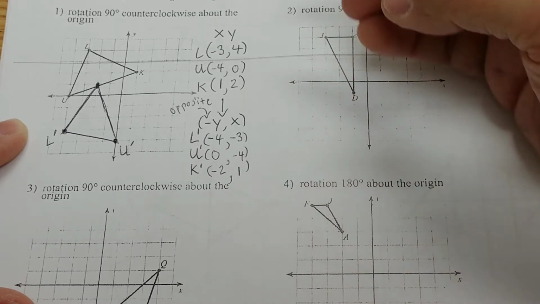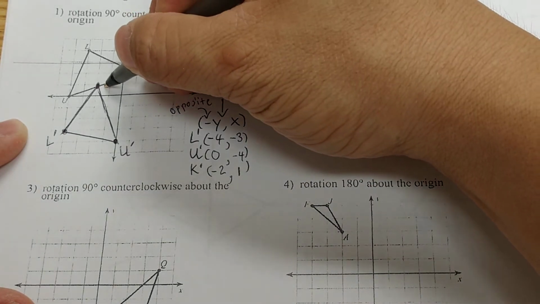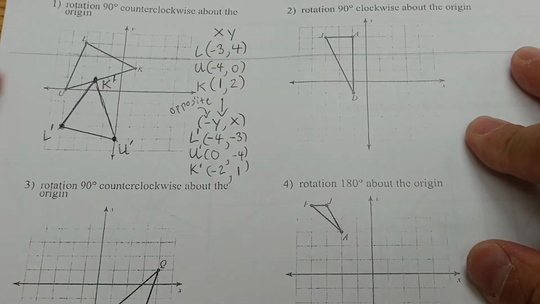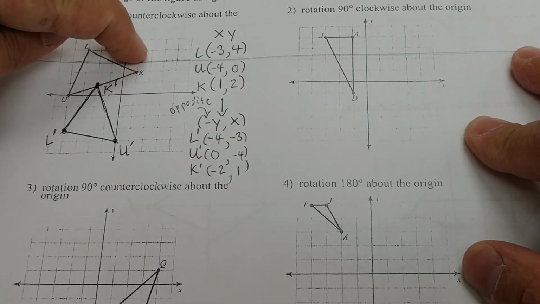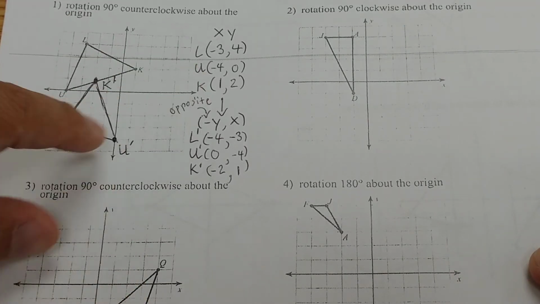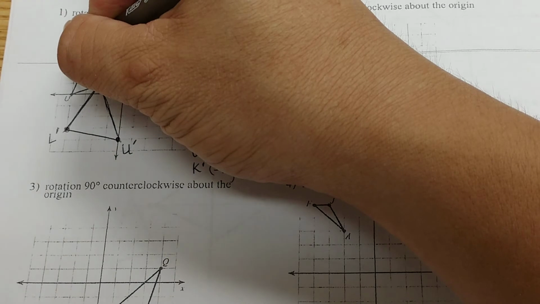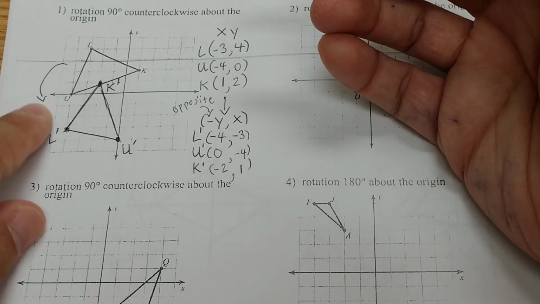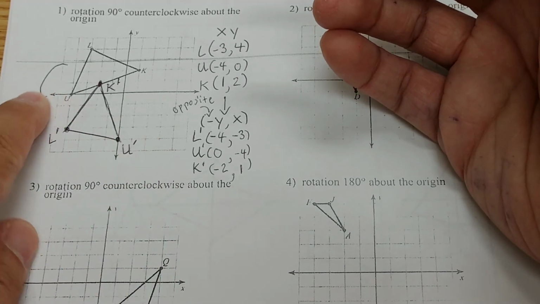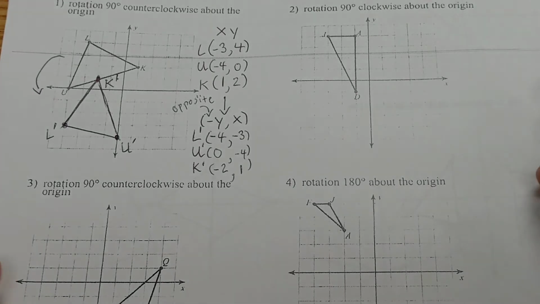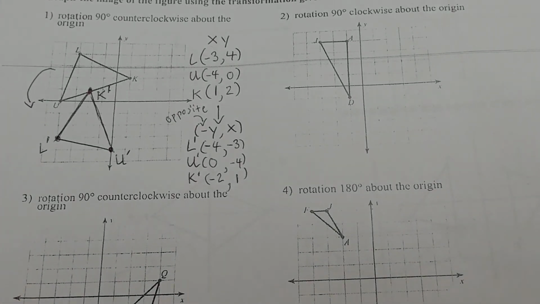And I totally forgot about one important thing. This is going to be my K prime here. So now, this is pretty much the shape of a triangle when you rotate it 90 degrees counterclockwise. Notice that it does make sense because counterclockwise goes this way. So 90 degrees, so it just pretty much rotates this U back that way, and the L's here and the K is there.